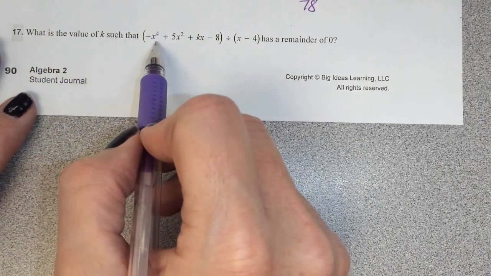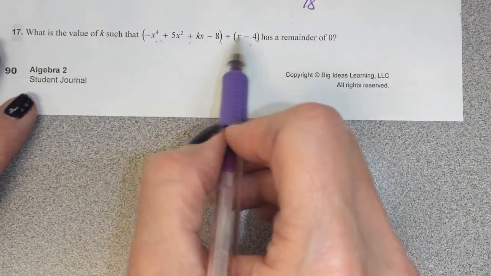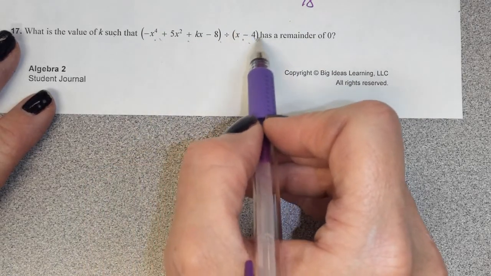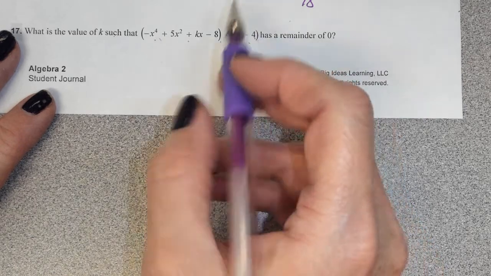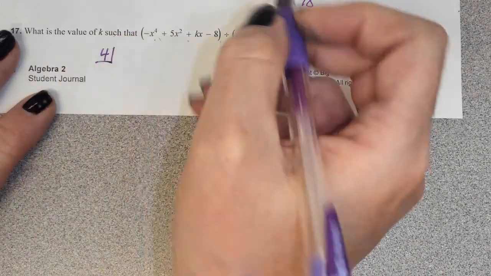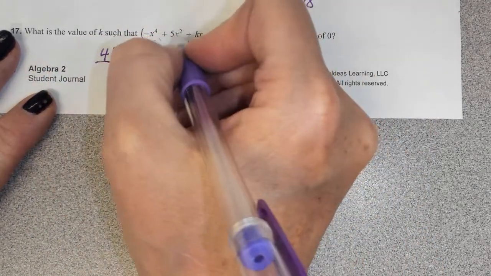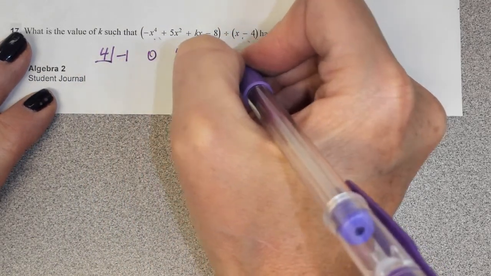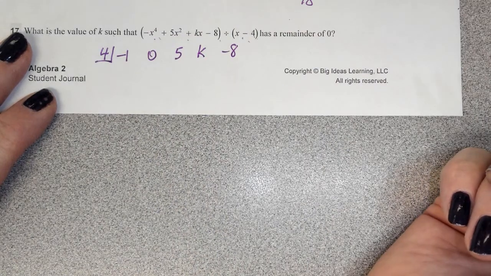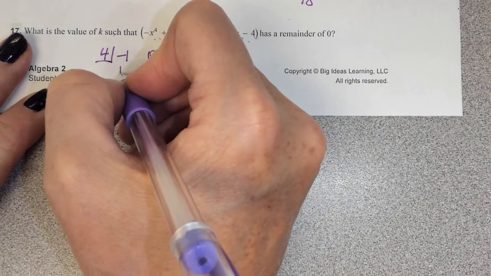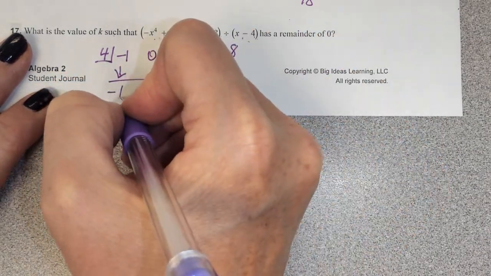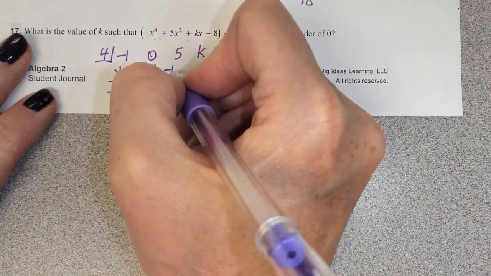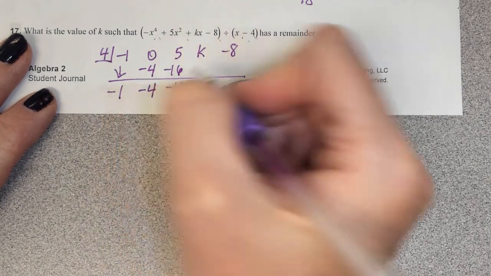What is the value of k such that this has a remainder of 0? All right, well, what is it that's going to make this 0? So we put 4 in the box. We've got -1, 0, 5, k, and -8. So I'm going to bring this down. I get -1, -4, -4, -16, -11.